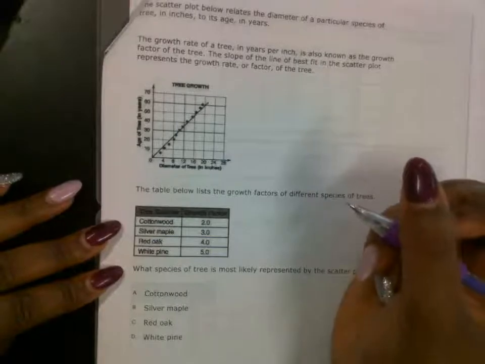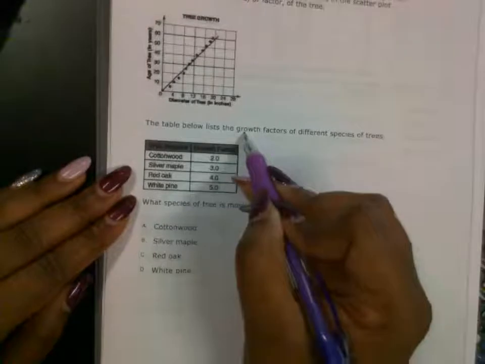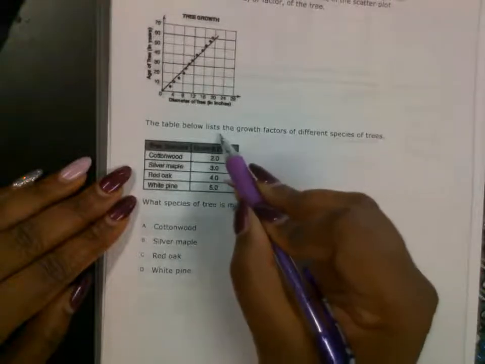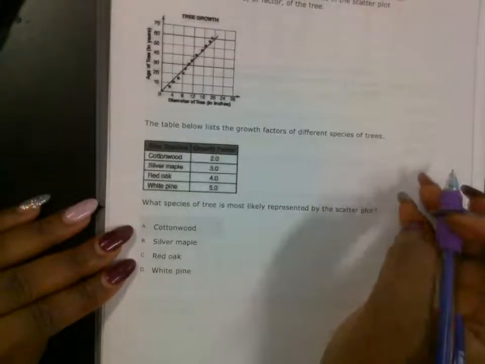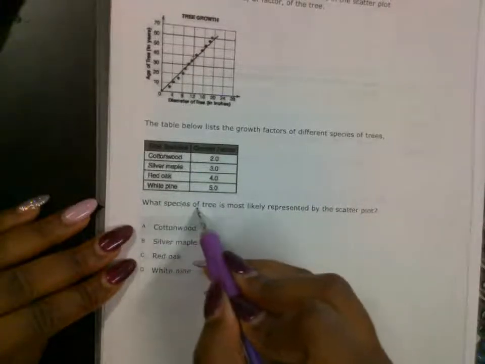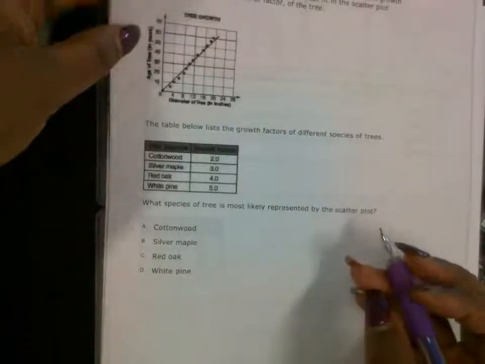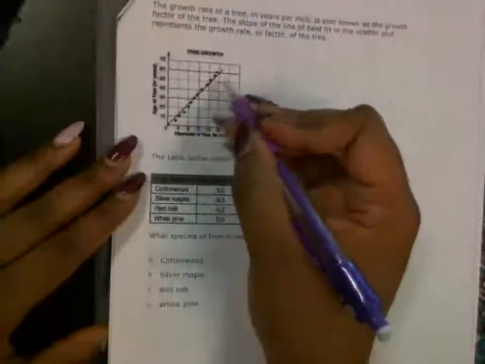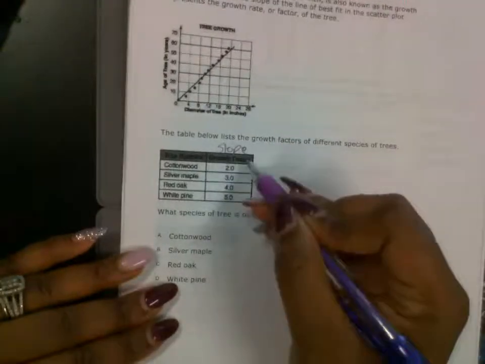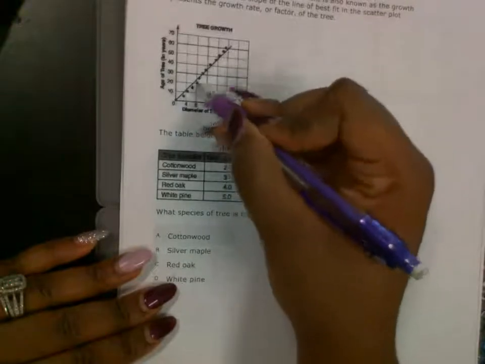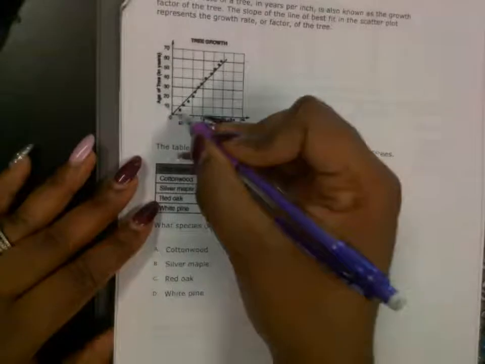So now we have got to decide. The table below lists the growth factors of the different species of trees. What species of tree is most likely represented in the scatter plot? So we need to figure out what the slope is of the scatter plot because the slopes are given here. So whichever slope is closest to the slope of the line of best fit is the tree that they're talking about. So let's figure out what the slope of the line is.